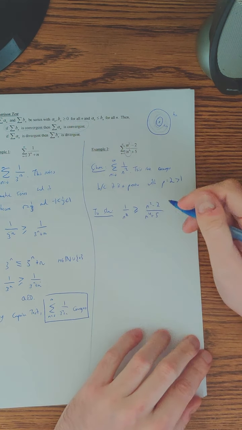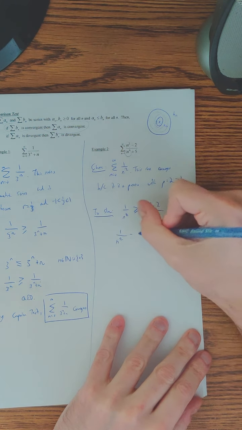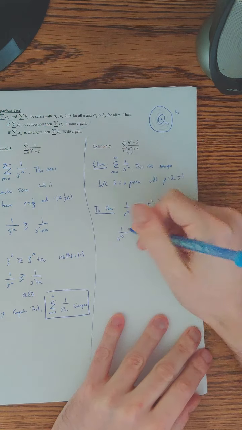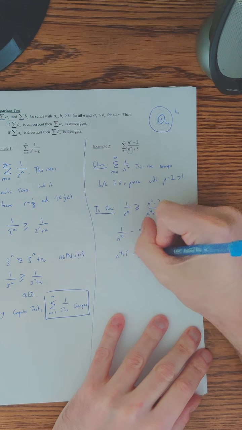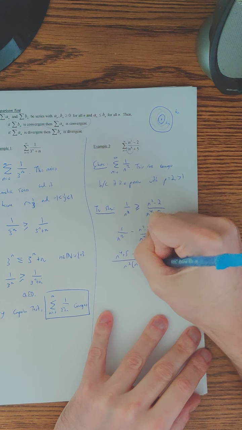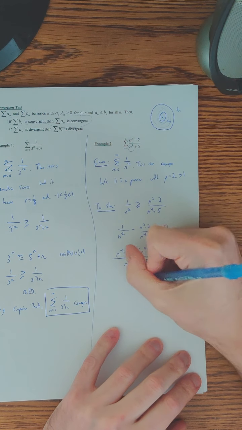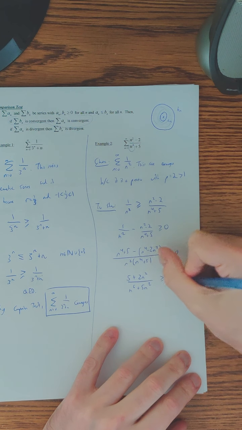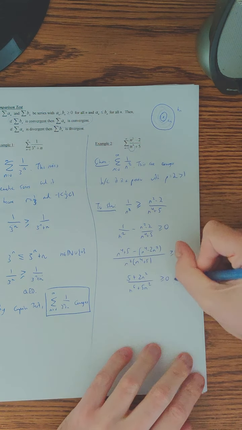So what we can do, if I want to show this, I also realize that's the same thing as subtracting this expression from both sides and showing that whenever I subtract these things, it's going to be positive. And now I can get a common denominator: n to the fourth plus 5 over, and if I multiply this by n squared, I would get n to the fourth minus 2n squared all over n squared times n to the fourth plus 5. I need to show that this is greater than or equal to 0. And if I do this, I get that 5 plus 2n squared over n to the sixth plus 5n squared needs to be greater than or equal to 0. And we're done. I just need to now go back this way.